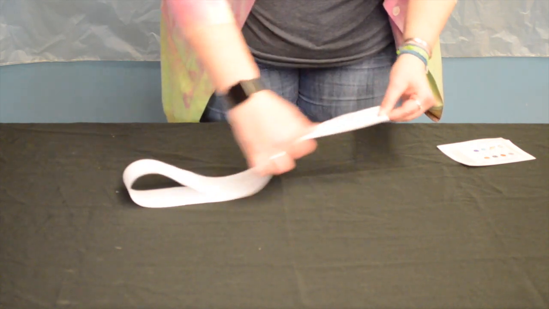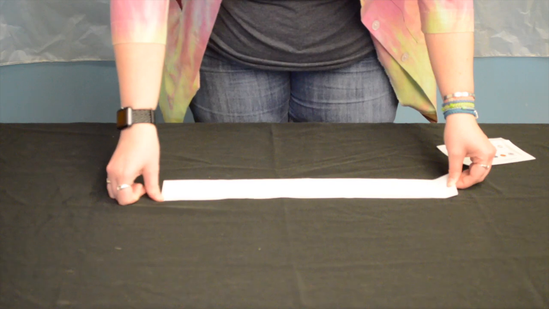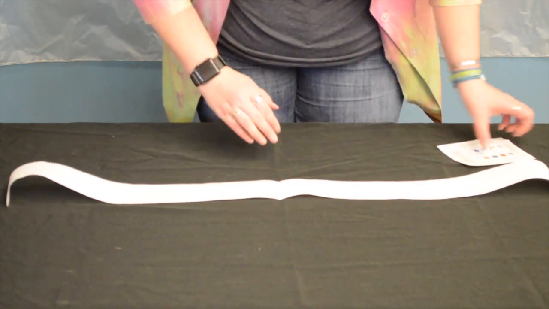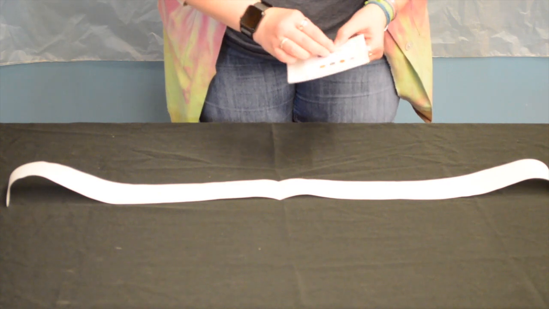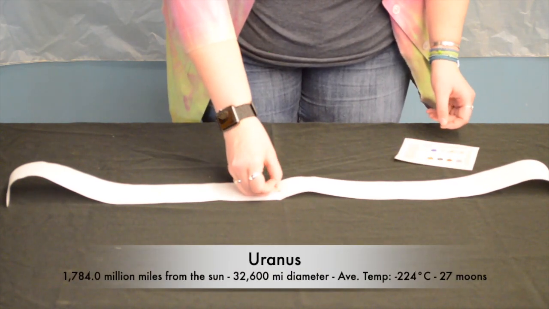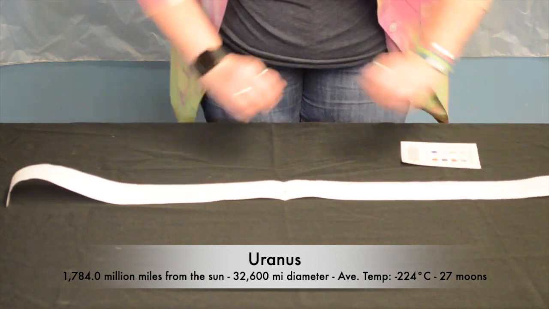So we're going to push the Kuiper belt and the sun together. We're going to crease that center line right there. And then we're going to unfold it, and we are going to put in the planet Uranus right there in the middle. A little light blue dot for Uranus.